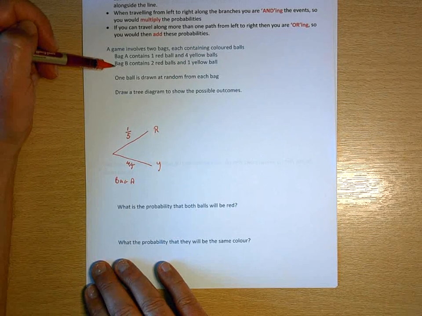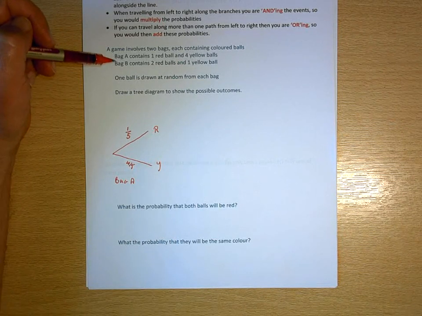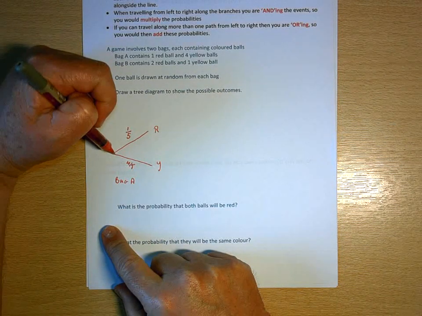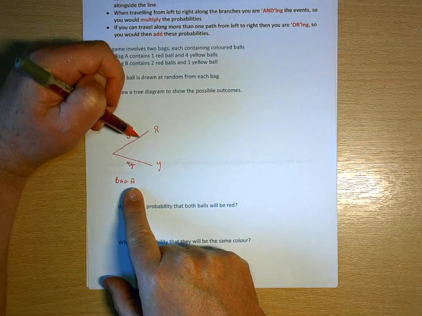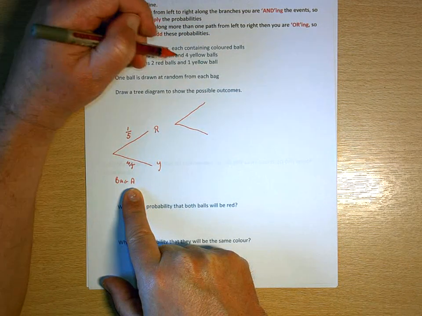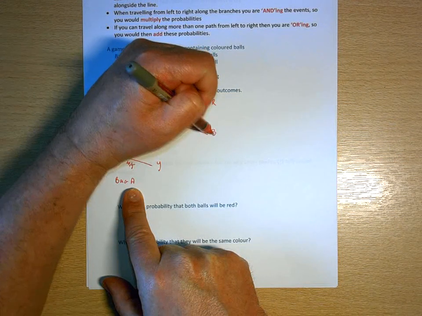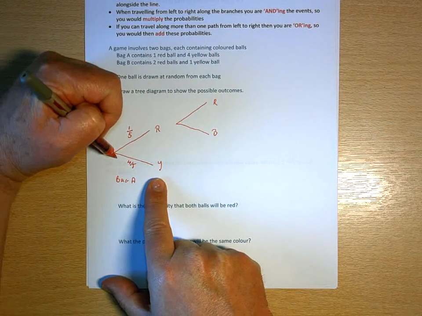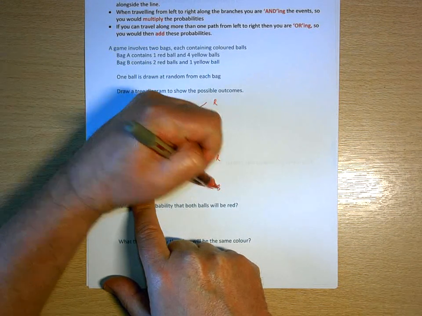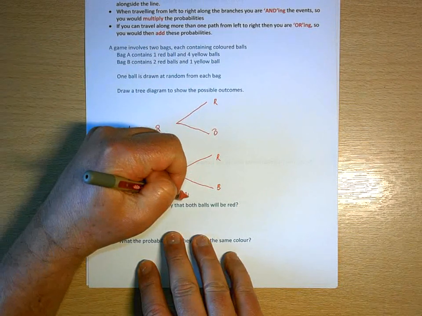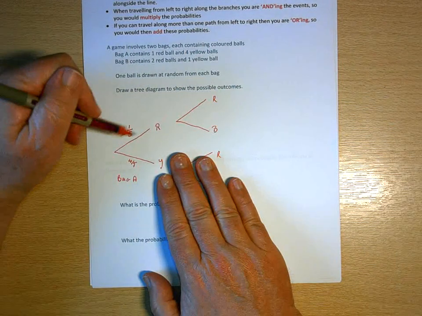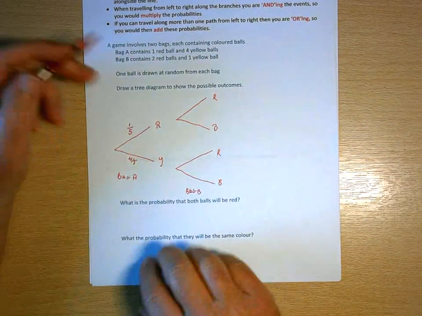The second event for us is bag B. And we can get to bag B in 2 ways. We could either end up having already drawn a red ball from bag A, and then either a red or a yellow from bag B, or we could have ended up with a yellow ball first, and then our possible outcomes would be down here. So this is the event bag B, and there's 2 ways we can get there, either from red first from bag A or yellow first.